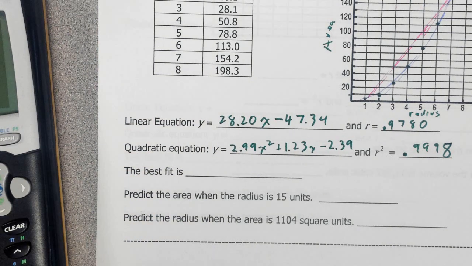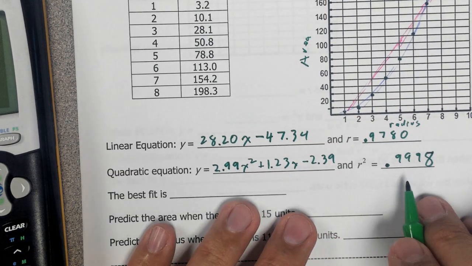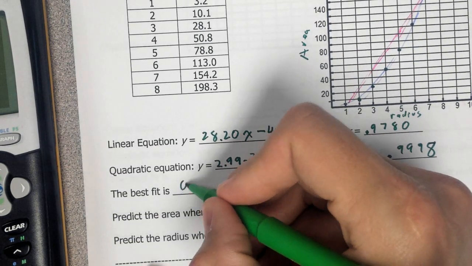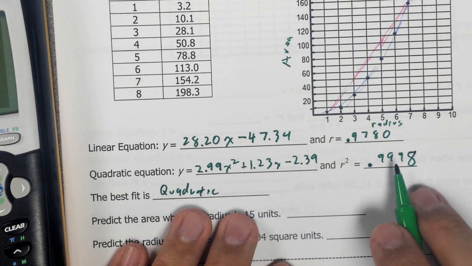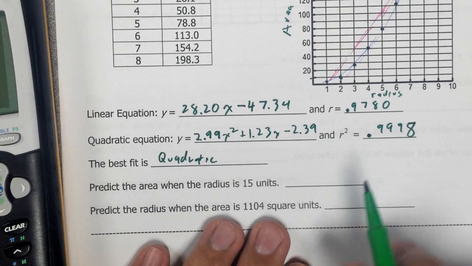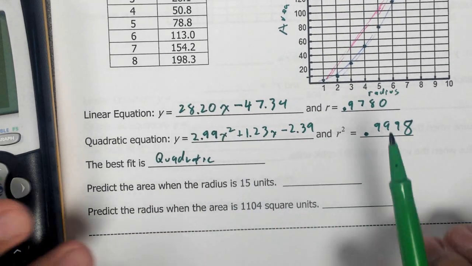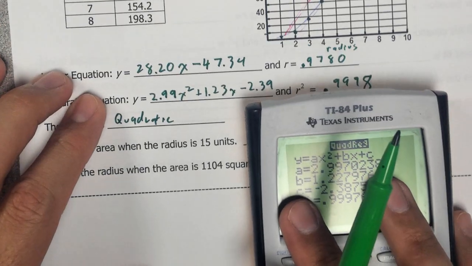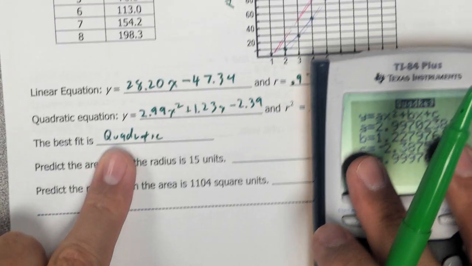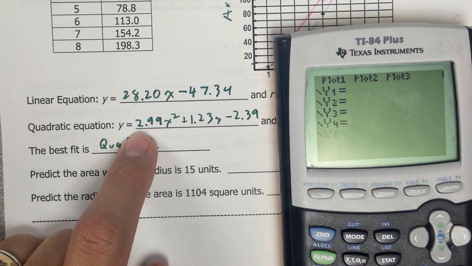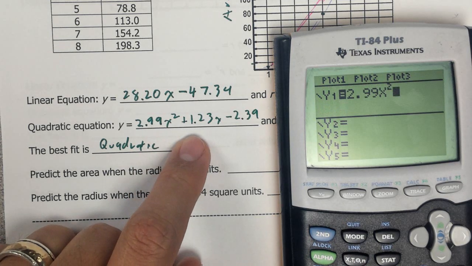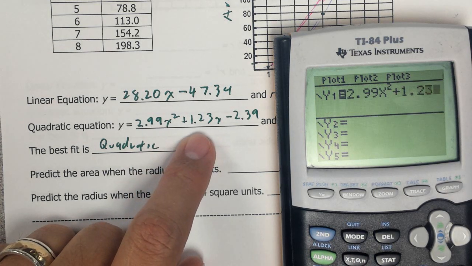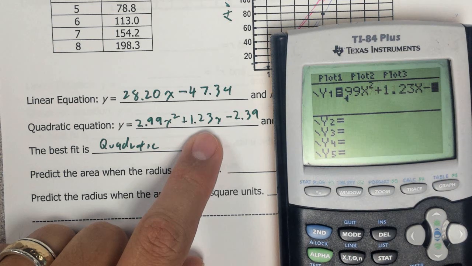Okay, next one, the best fit is going to be my quadratic, because this r squared is closer to 1. Predict the area when the radius is 15. So I'm going to get my best equation. Which was best? My best fit was quadratic. I'm going to plug it into y: 2.99x squared plus 1.23x minus 2.39.